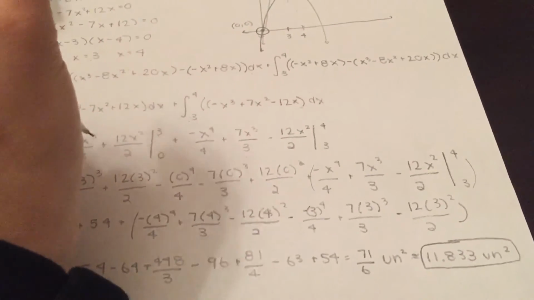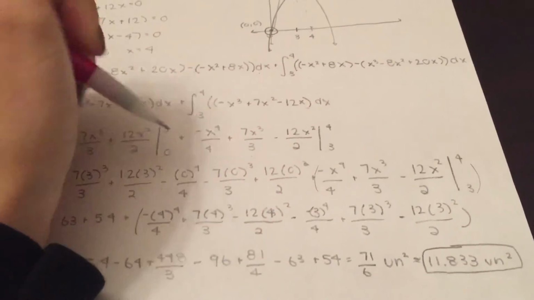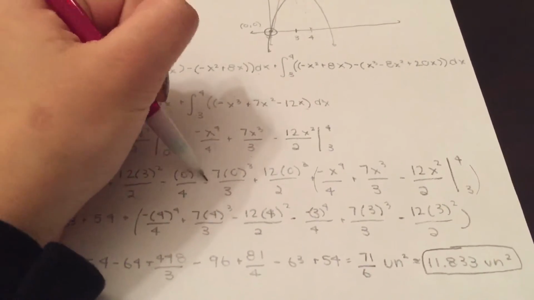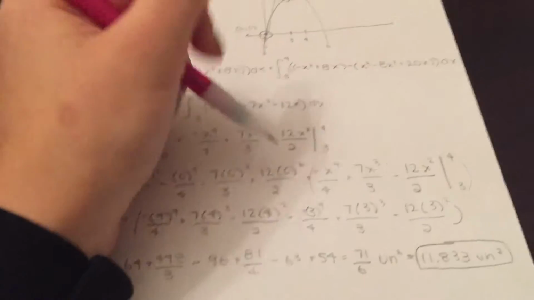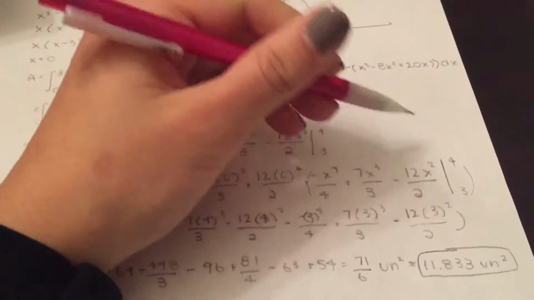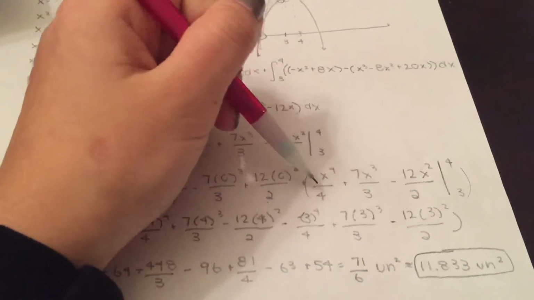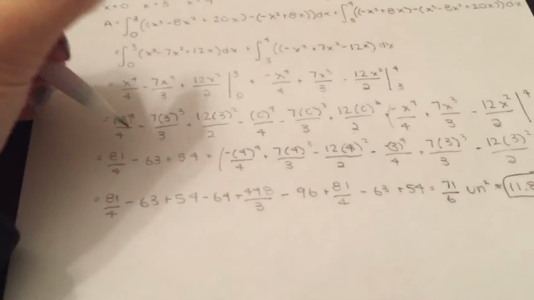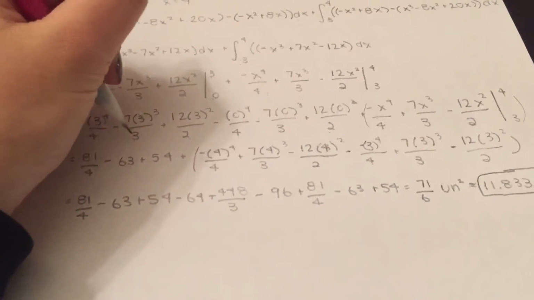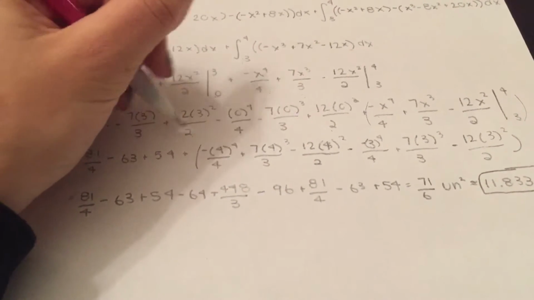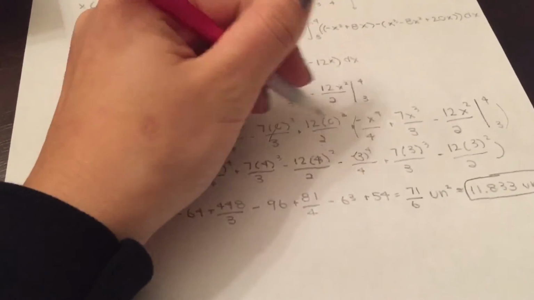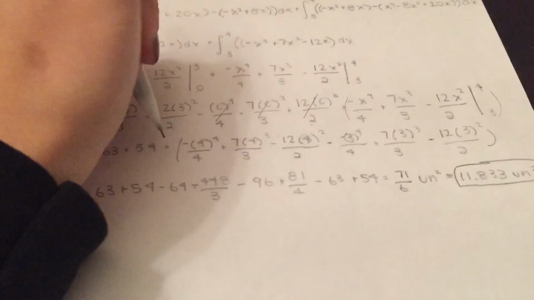Then you subtract the lower boundary, so it's 0 to the 4th over 4, minus 7 times 0 cubed over 3, plus 12 times 0 squared over 2. I just left the second equation the same to do later. So this part simplifies to 81 over 4 minus 63 plus 54. And all the lower boundary terms cancel out because they're multiplied by 0.